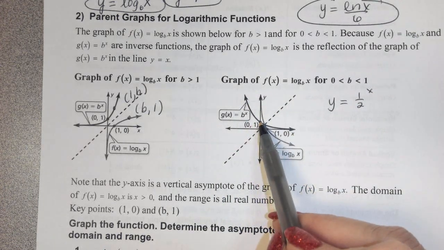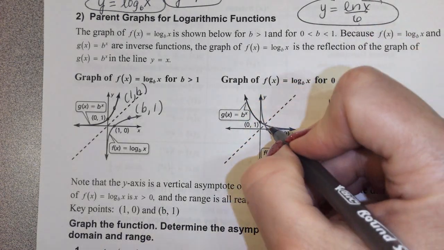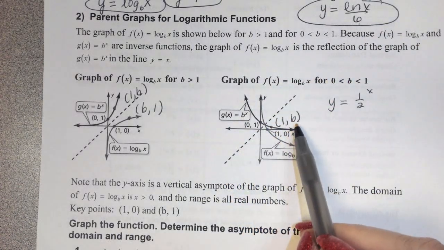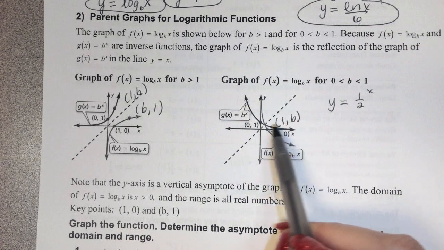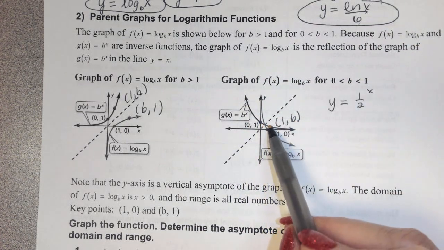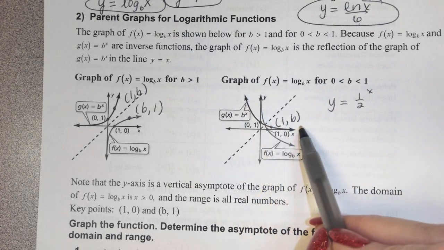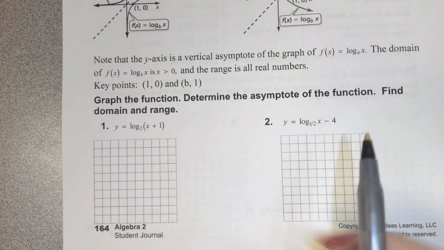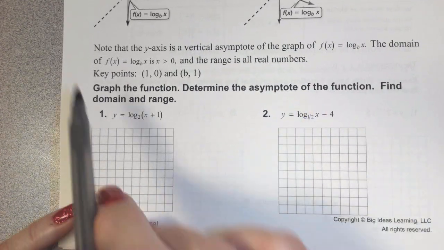We still have the key points, 0, 1, 1, base. It's just that now that base is going to be a fraction, so it's going to be a value that's in between 0 and 1, so it's going to be lower than this one. That causes it to be decay. Okay? All right, so we're going to do some graphing here in a minute.